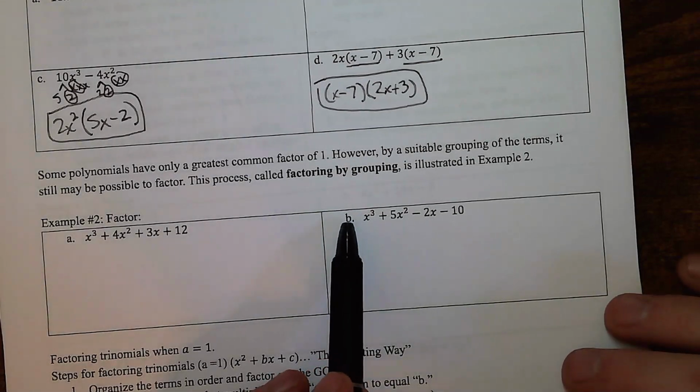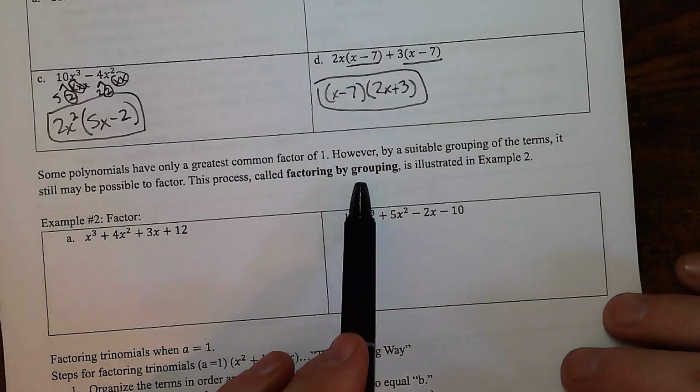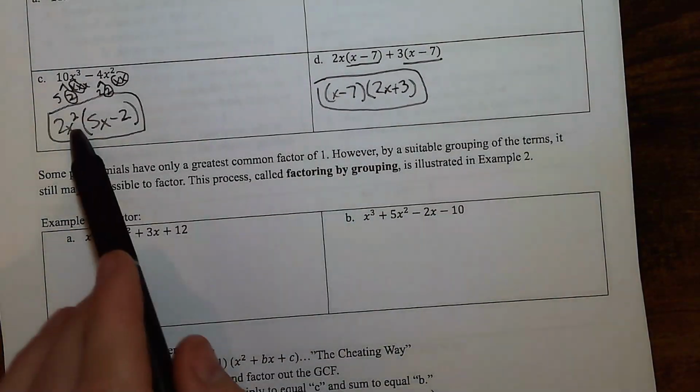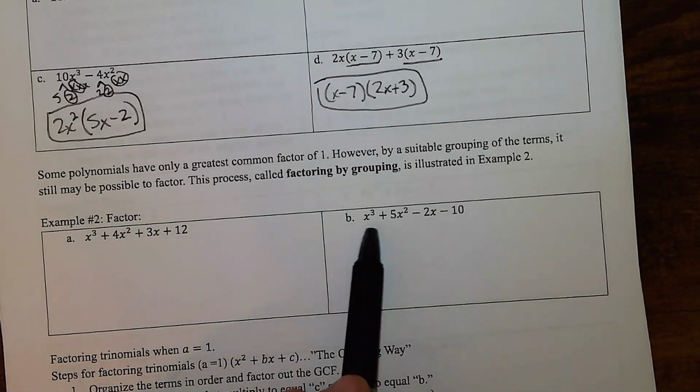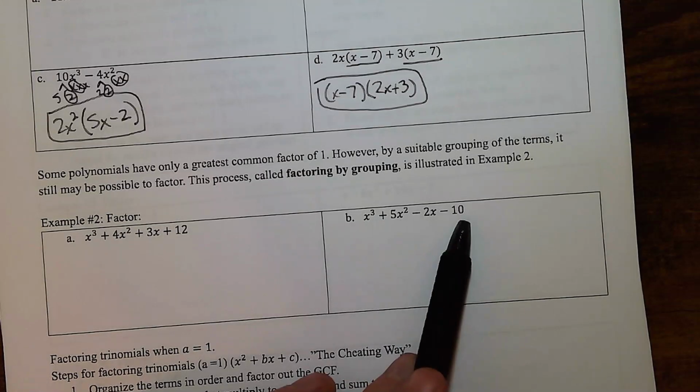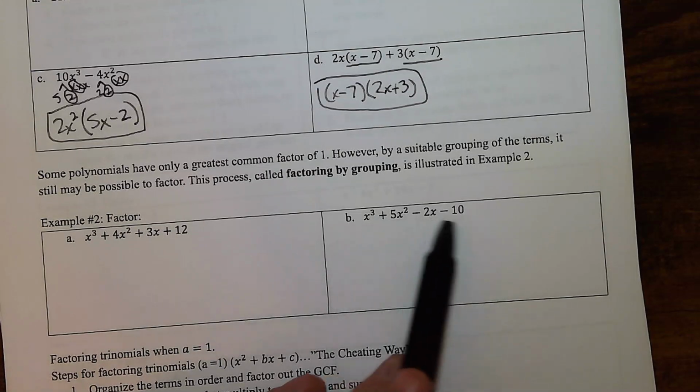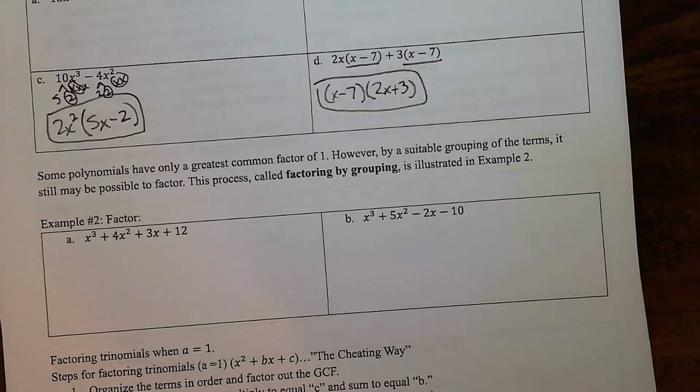So next, we're going to introduce a process called factoring by grouping. Now, the first thing I want to do, just like I did up here, is train myself. What's my greatest common factor? Is there a greatest common factor in these terms that goes into all of them other than one? There isn't. One's the greatest common factor, so I don't need to mess with that.